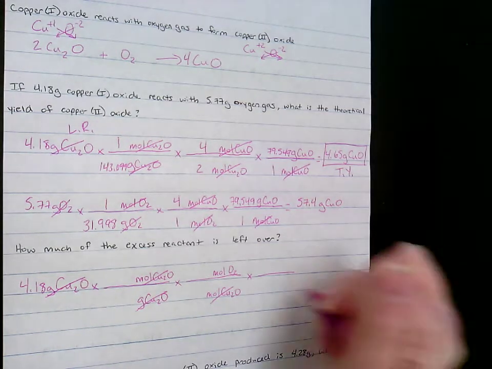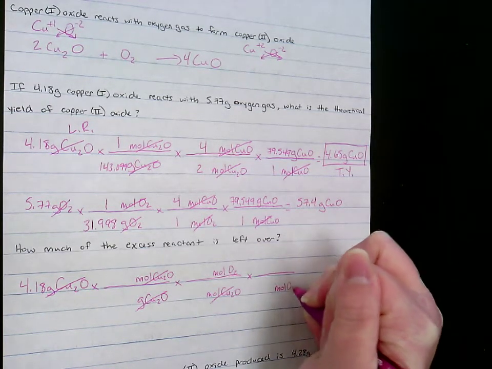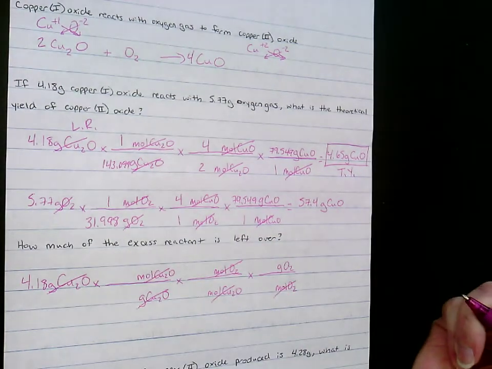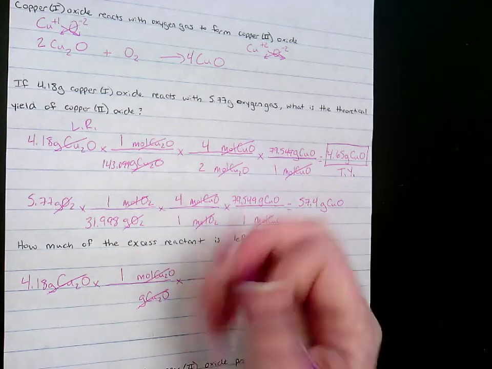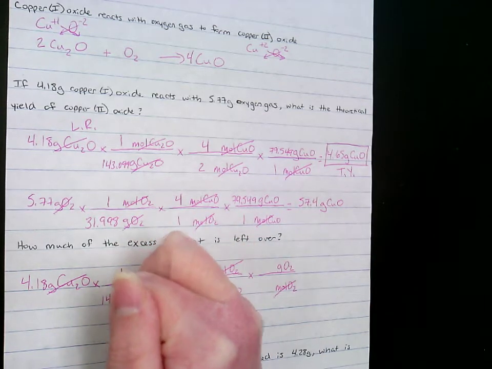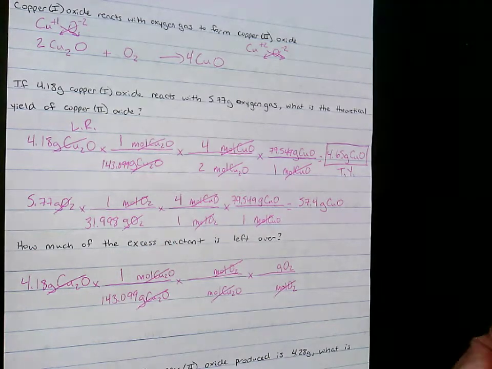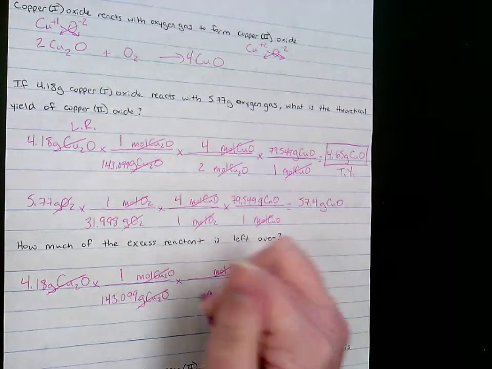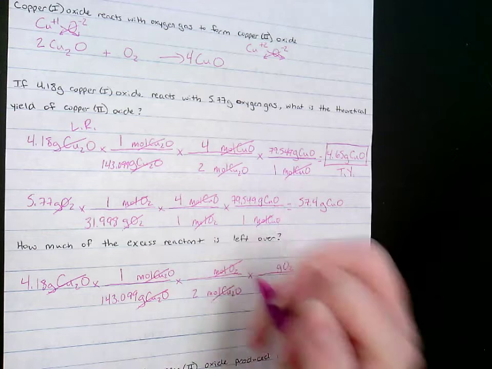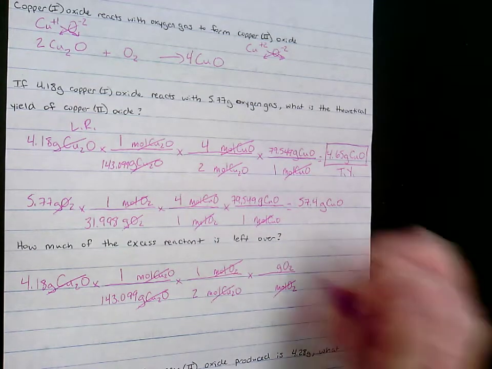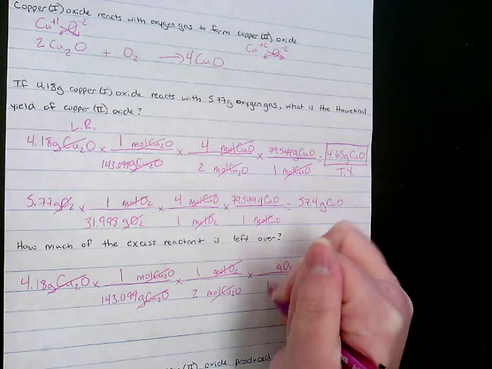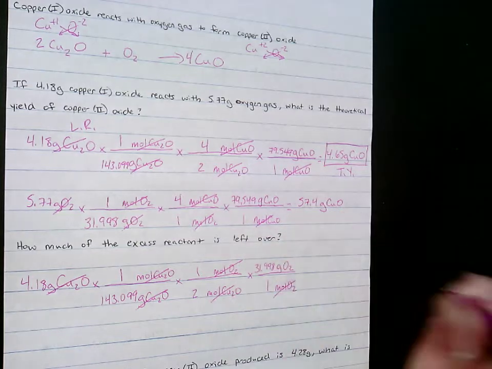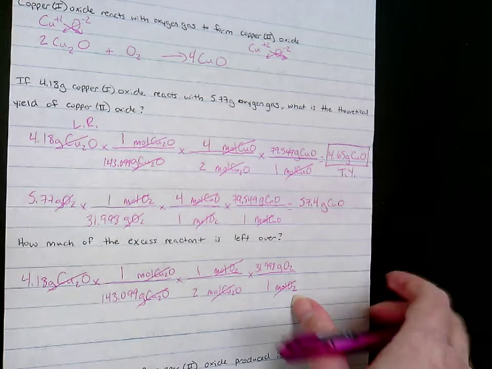And then finally I will take my moles of oxygen gas and go into grams of oxygen gas. So 1 mole is the molar mass of copper 1 oxide, 143.099 grams. Mole ratio, for every 2 moles of copper 1 oxide, I have 1 mole of O2. And then molar mass here for grams, so 1 mole of O2 is 31.998 grams of O2.